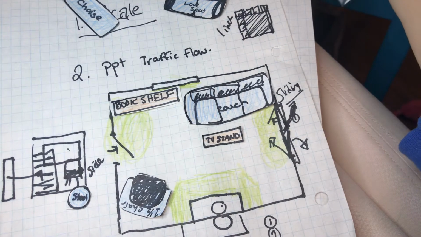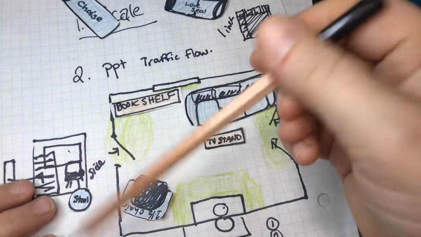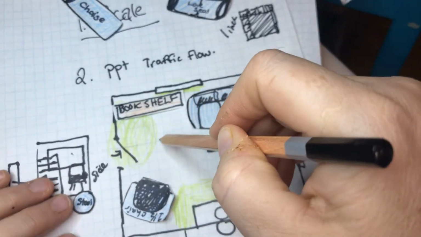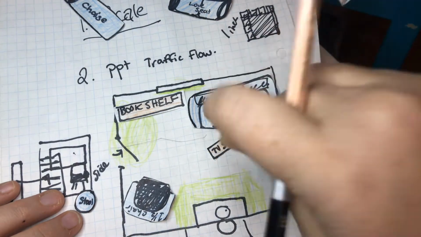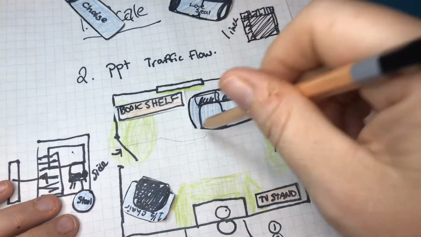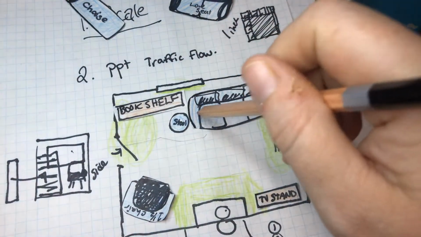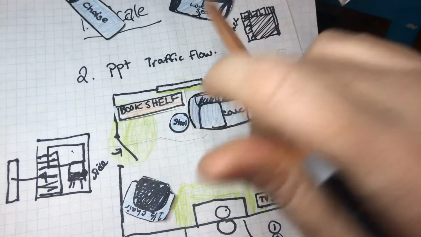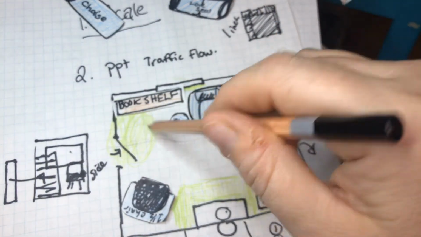So let's say you're coming in, you walk in. So this is our traffic flow. So you walk in, you go on the couch. Well, if there's a coffee table there, it's in the way. So let's say we're leaving it open. Let's say we're going to have a little stool here that you can rest a drink on or something. Or maybe you can sit on the stool while you try and get stuff out of the bookshelf.